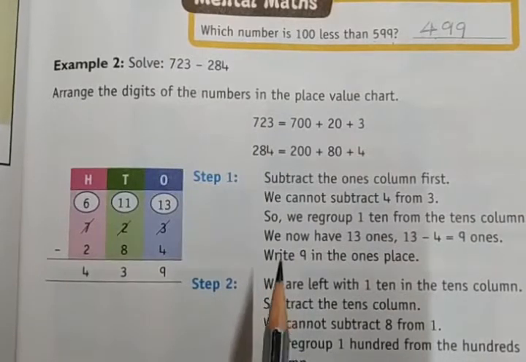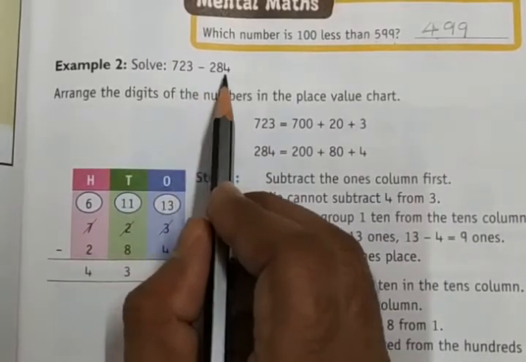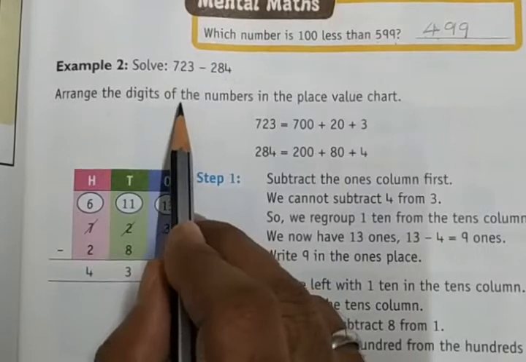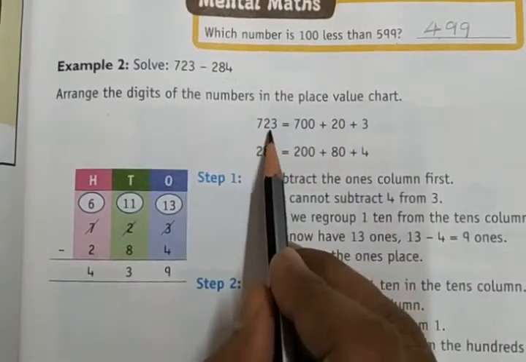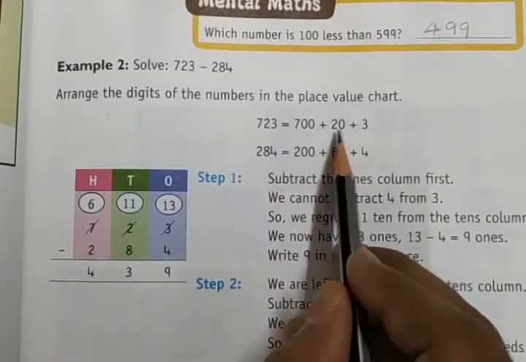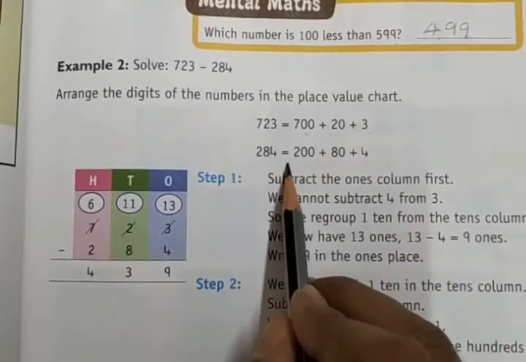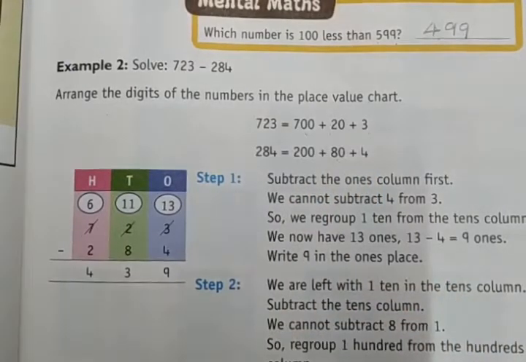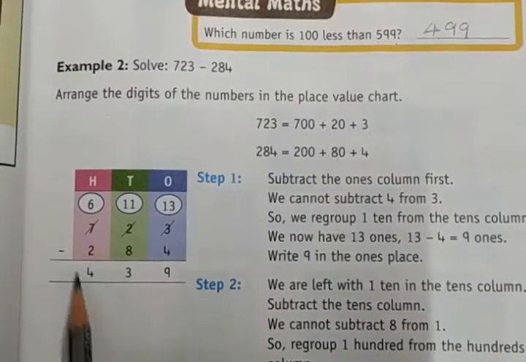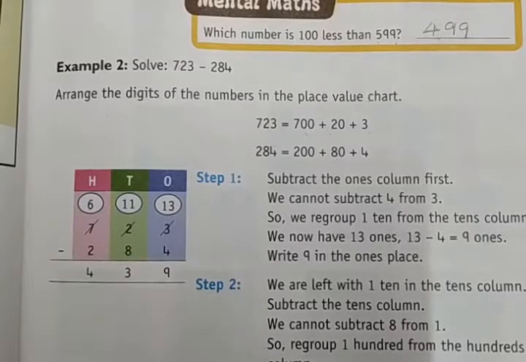Example 2, 723 minus 284. Arrange the digits of the numbers in the place value chart. 723 is equal to 700 plus 20 plus 3. 284 is equal to 200 plus 80 plus 4. So the same thing: step 1, step 2, first the numbers have to be arranged in the place value chart.